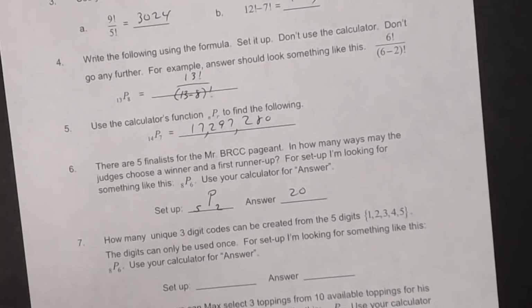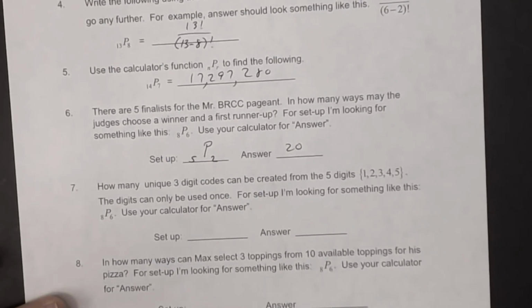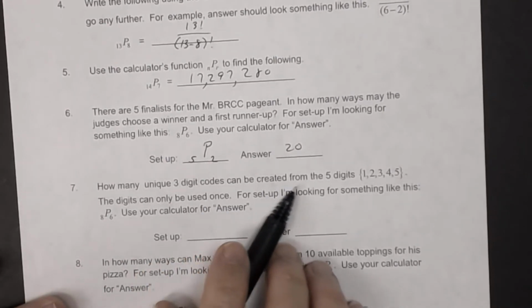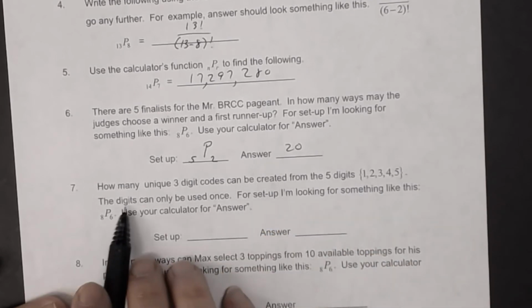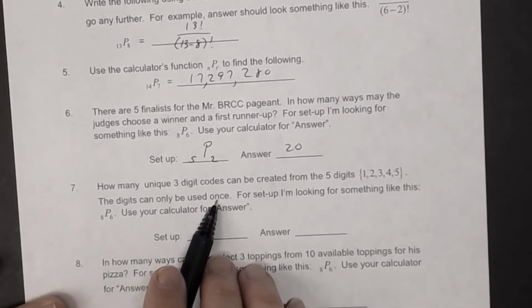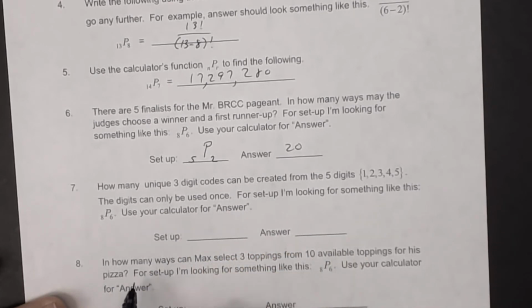All right, number 7 says how many unique 3-digit codes can be created from the 5 digits. Okay, the digits can only be used once. So for a setup, I'm looking for something like this. All right, so use your calculator for the answer.